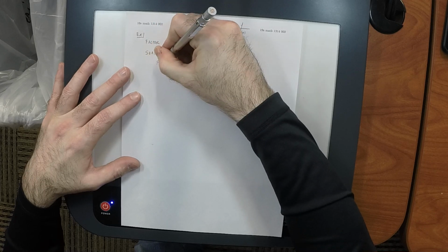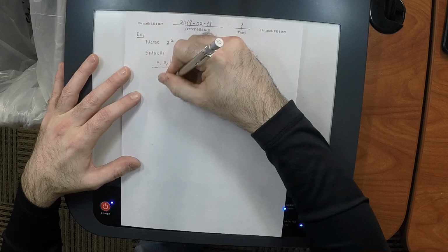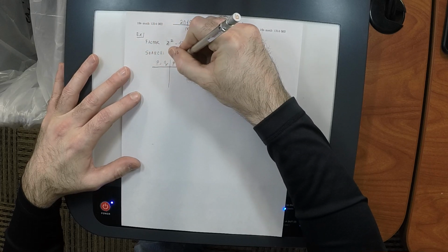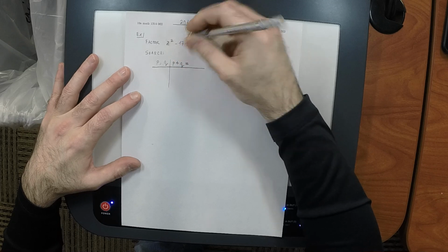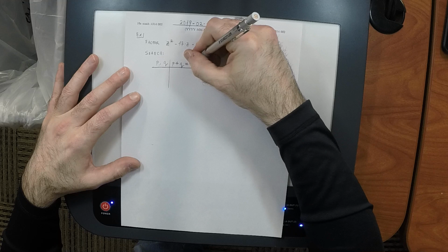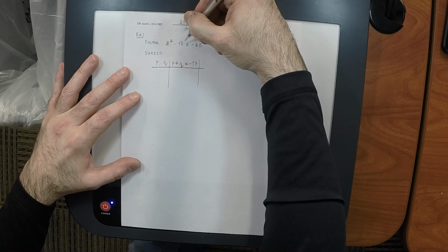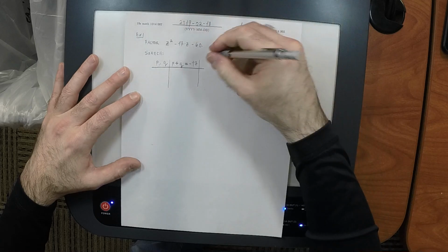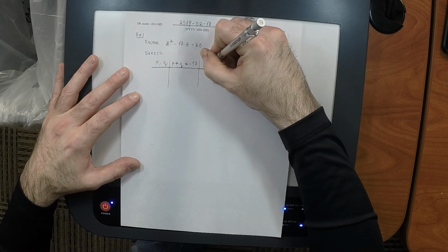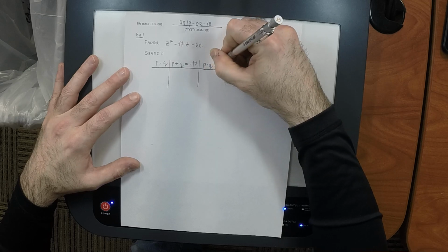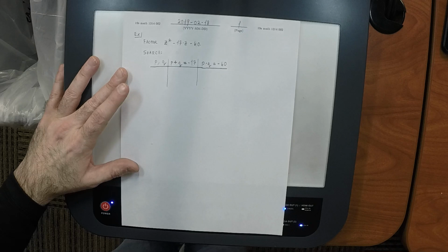All right. So the way it works is that you want to make a search, and you're looking for two numbers. I'll call them P and Q, and you want the sum P plus Q to be negative 17, that middle number there, and you want the product to be negative 60.